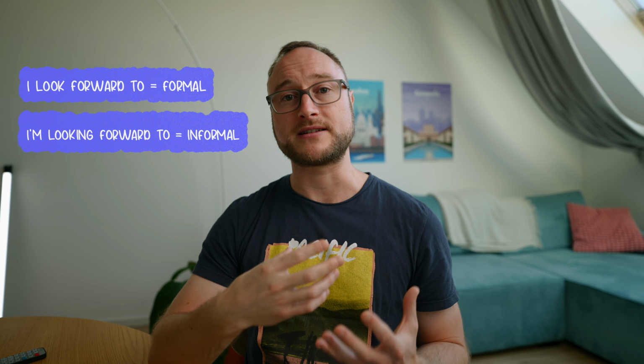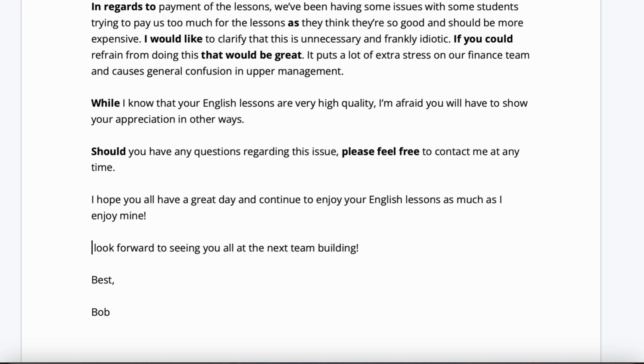When we use it in the present simple tense, I look forward to doing something, it sounds more formal. And when we use it in the present continuous, I am looking forward to seeing you, it sounds more informal. So always try and match the level of formality in your email. If you're making a very formal email, use I look forward to. If it's more of a friendly one, like this one is, then we use I'm looking forward to.